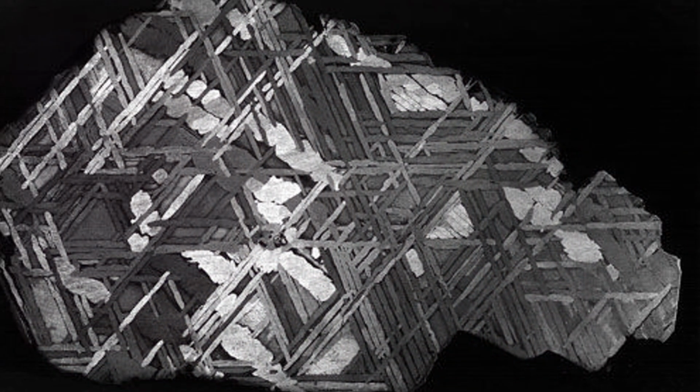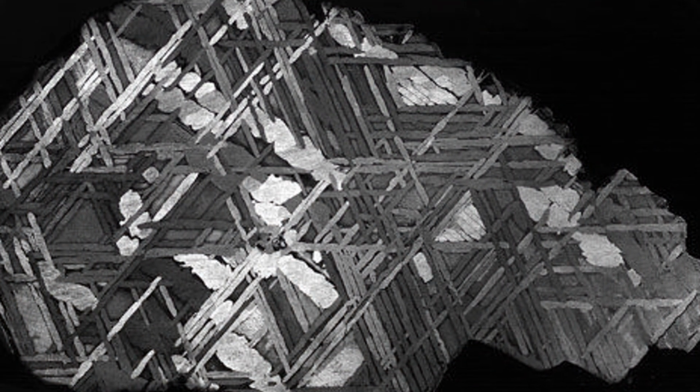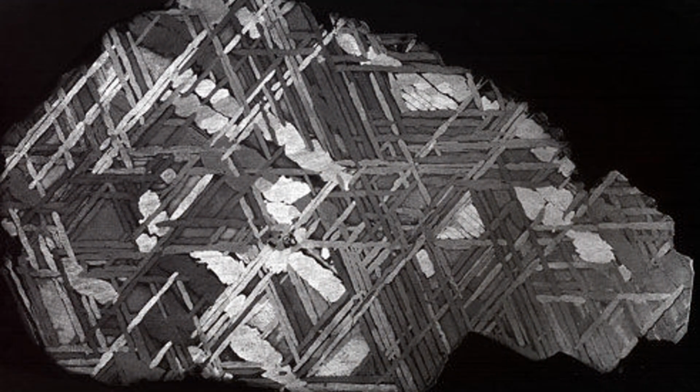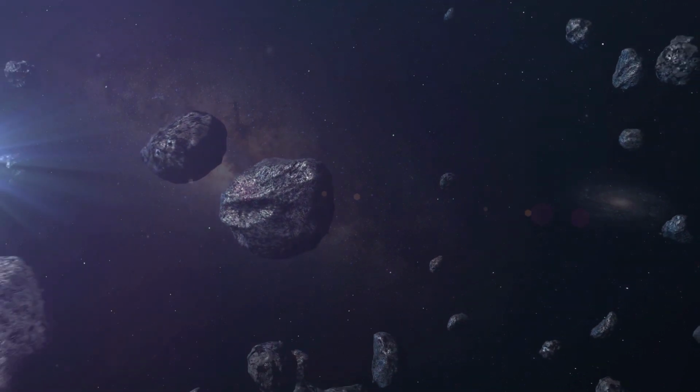These patterns emerge from the interlocking bands of two different nickel-iron, or Ni-Fe, alloys, kamacite and taenite. Kamacite, which is composed of approximately 92% iron and 8% nickel, weaves together with taenite, a blend of about 40% nickel and 60% iron. Together they create the mesmerizing Widmanstätten patterns. But what sets these patterns apart? Why don't we see them in similar alloys produced here on Earth? The answer lies in the cooling process.